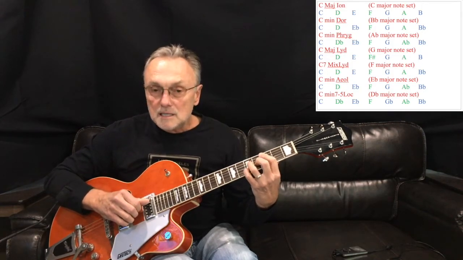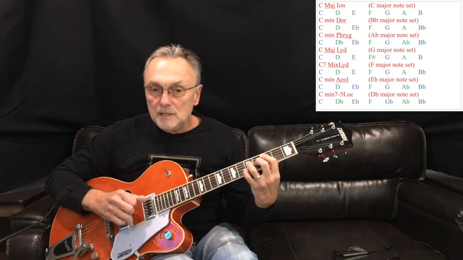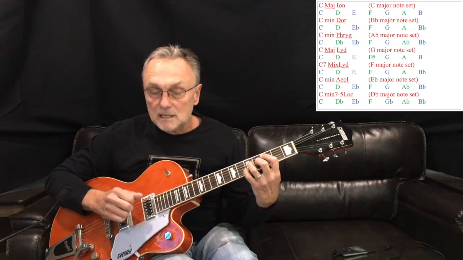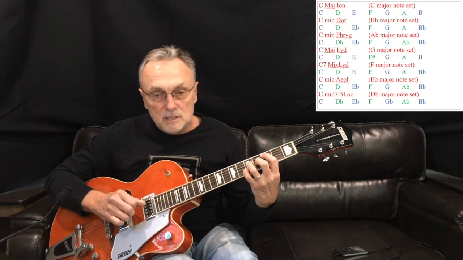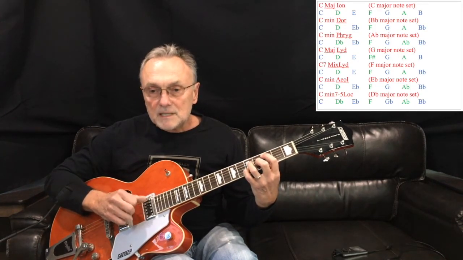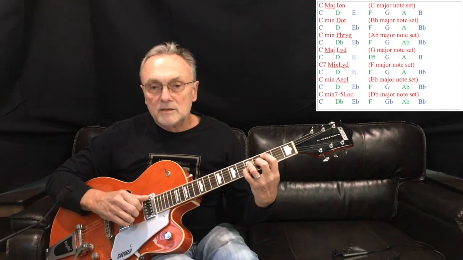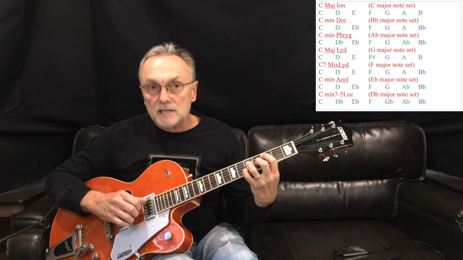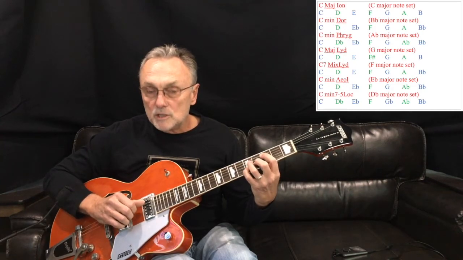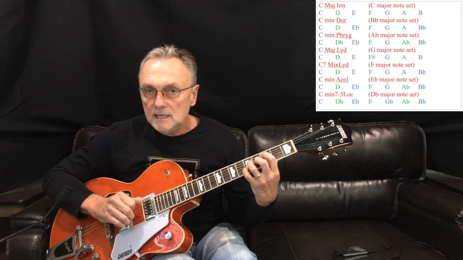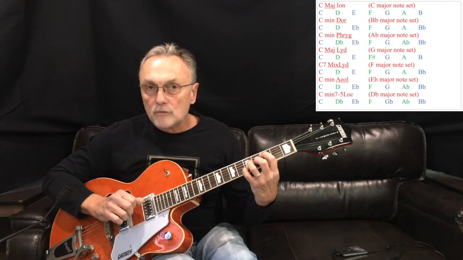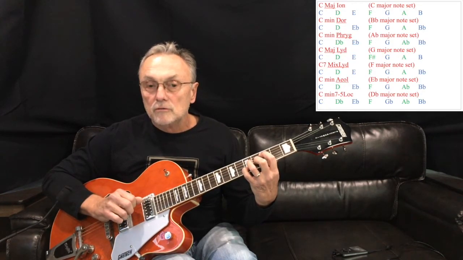Now we're going to go back to C major 7, and this is going to be a C Lydian sound. It's not C major, it's C Lydian. C Lydian is the note set that is the 4 of a key. So the question is, what is C Lydian, the 4th scale tone 4-note chord, C major 7, of?